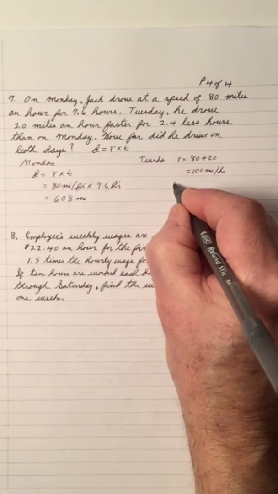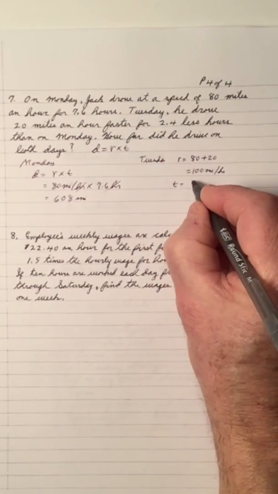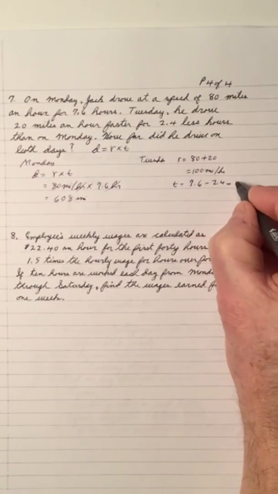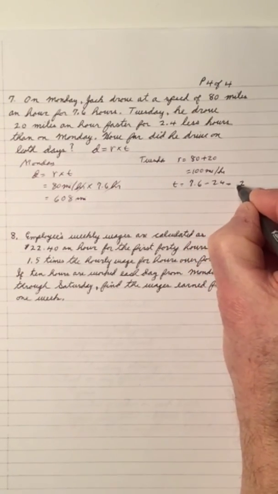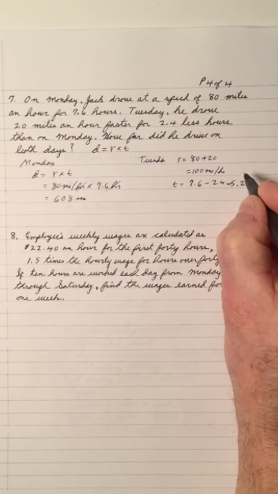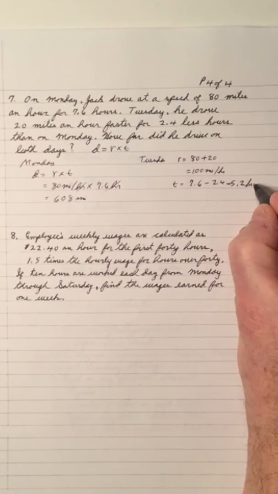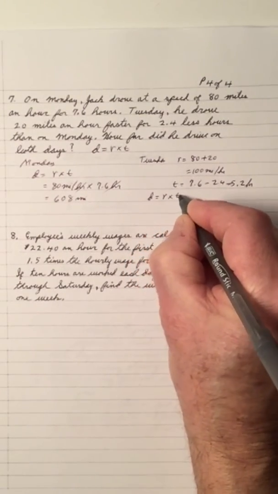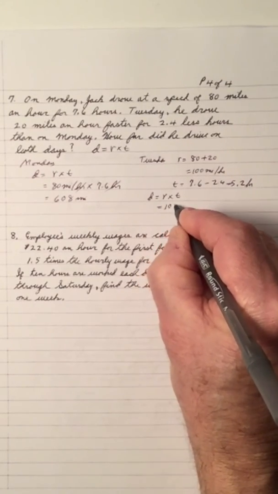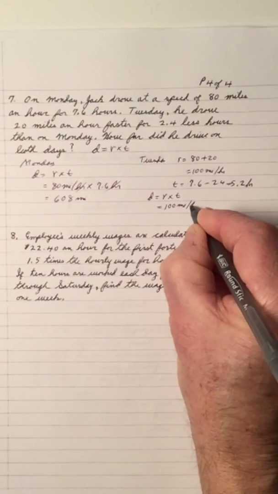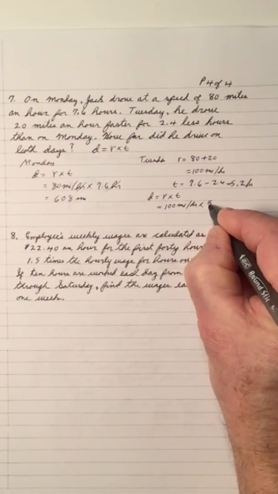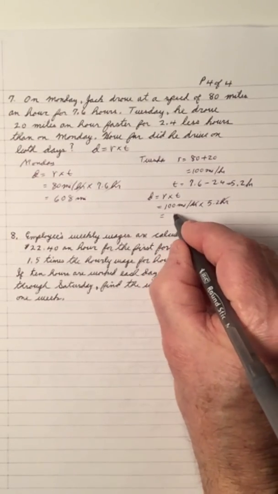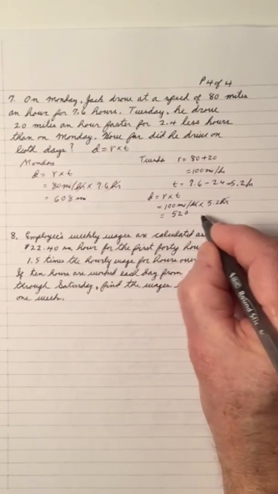And his time was 2.4 hours less. So 7.6 subtract 2.4 gives 6 subtract 4 is 2, 7 subtract 2 is 5. So he drove for 5.2 hours. So the distance is rate times time. So the speed is 100 miles per hour times 5.2 hours. So the hours cancel. And 100 times 5.2 is 520 miles.